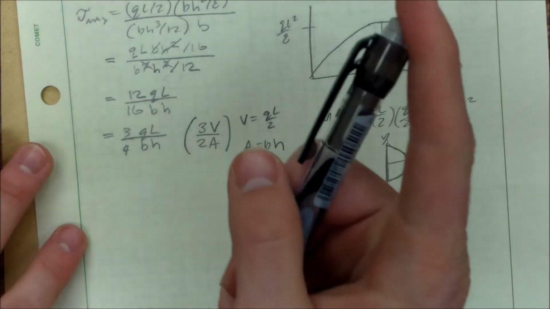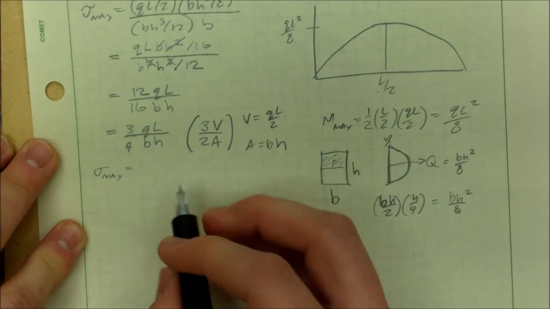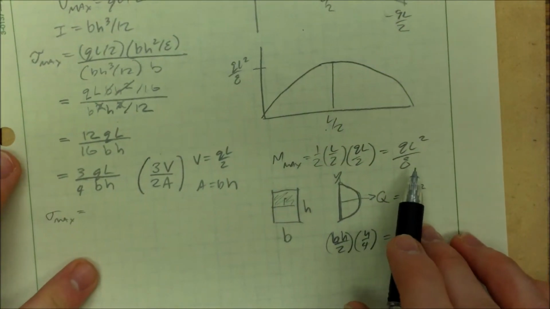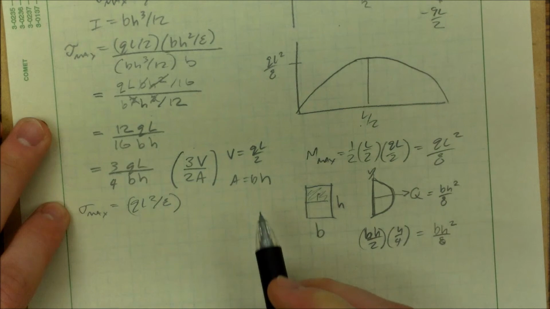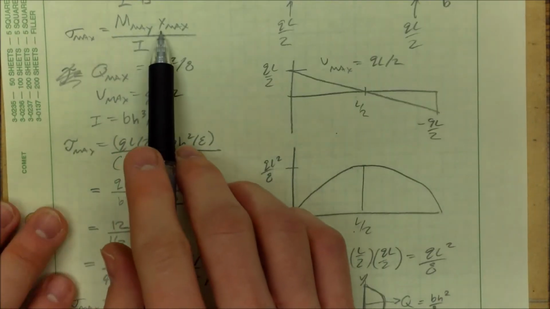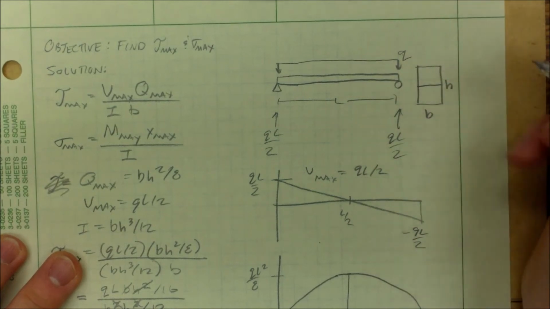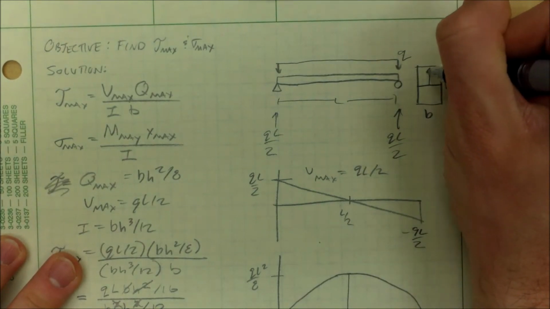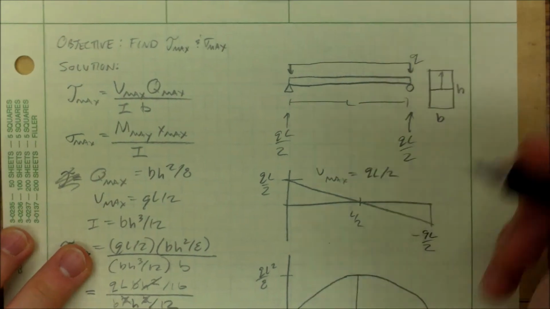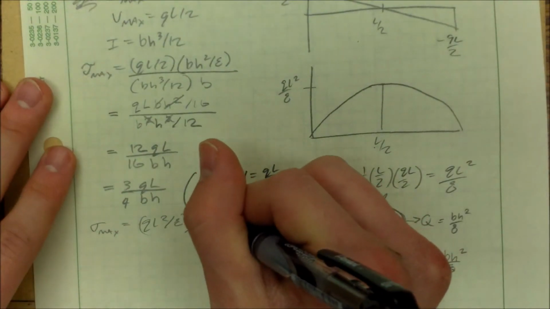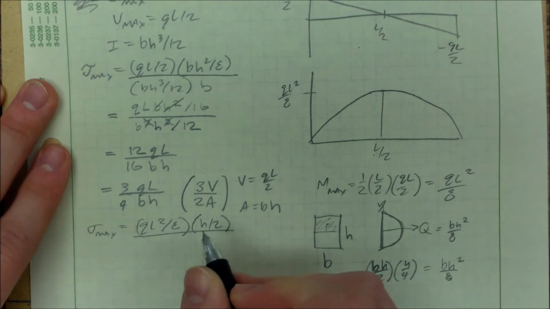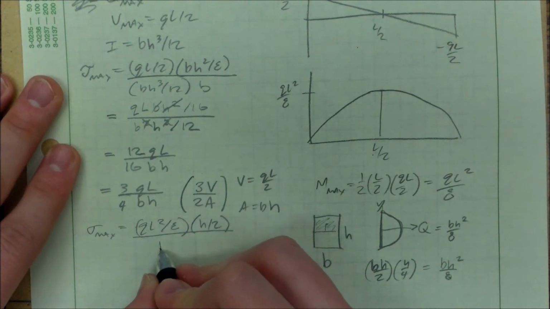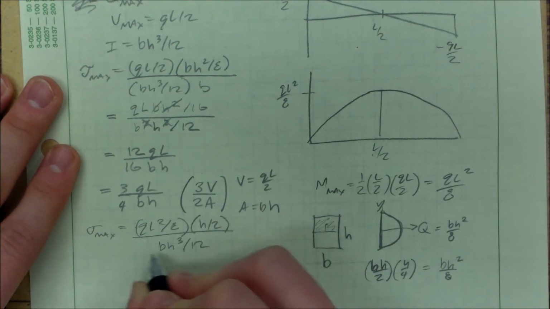Okay, let's look at our bending stress. Max moment, we have a formula for that over here. QL squared over 8. We have our max y, which y is measured from the neutral axis, and I could go either direction. The max is just going to be h halves. And that's over our I, which we already calculated, bh cubed over 12.